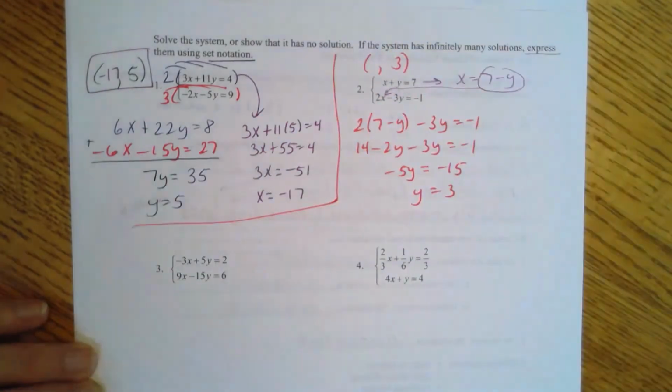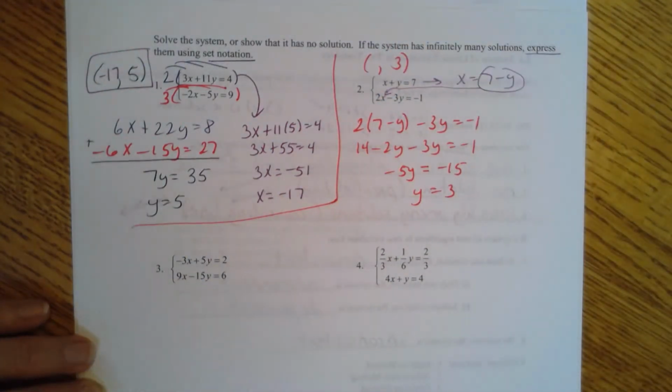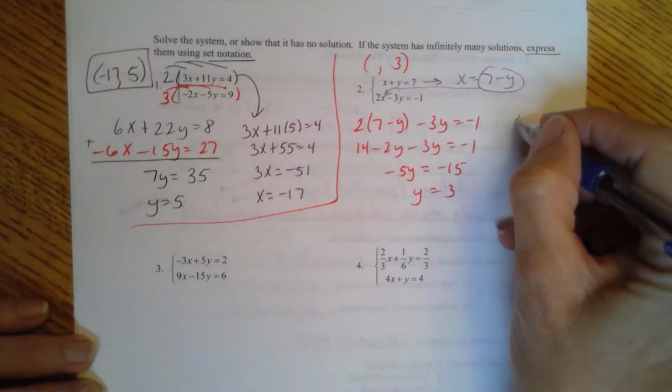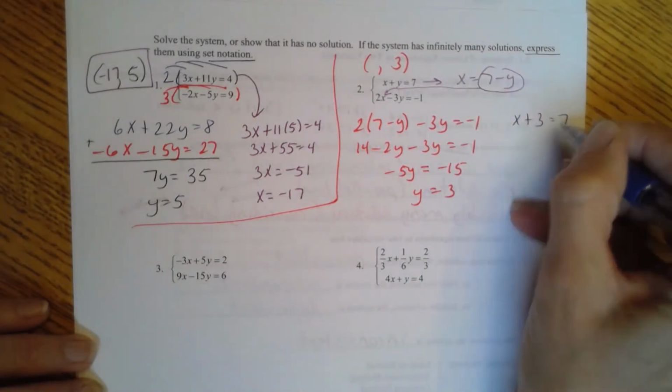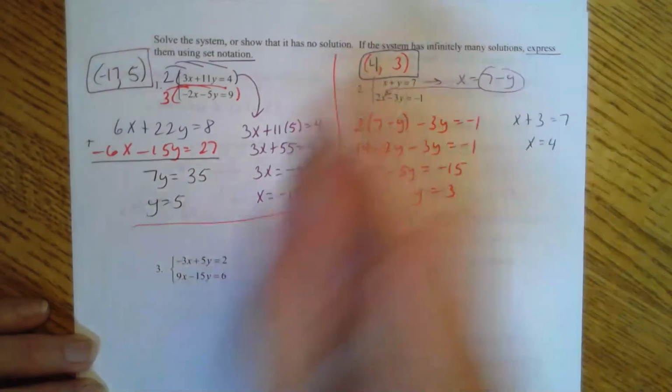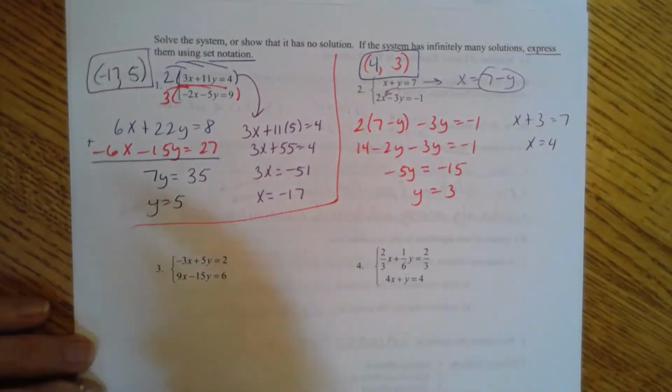So in my ordered pair, I know y is 3. Again, where should you plug it back into? Well, it doesn't matter because it should satisfy all of the equations. I'll just plug it into the first one. So x plus 3 equals 7. So then x would equal 4. Now before I go on to the other equations, I should make sure that the answers work.